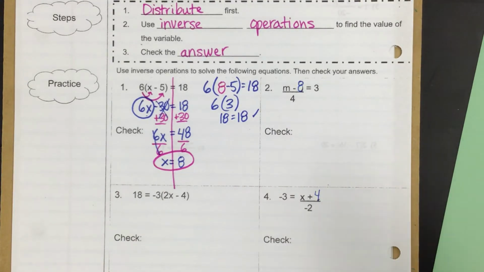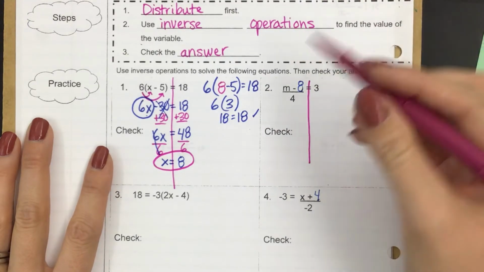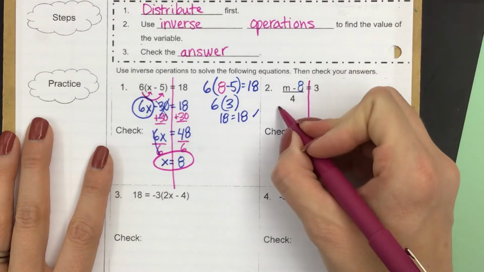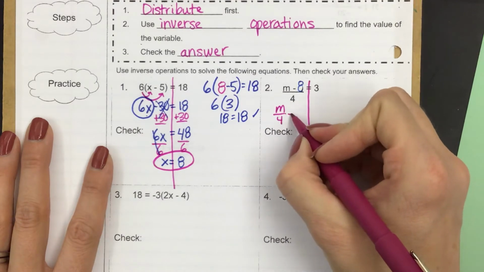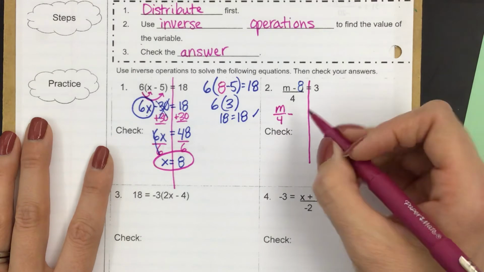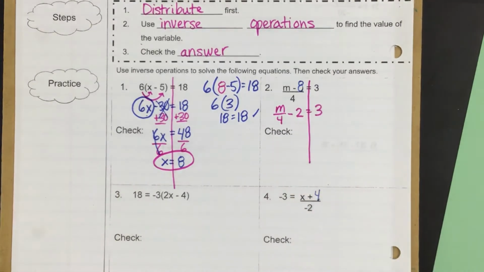All right, so I'm going to start with my balance line. And I'm going to distribute. So it's going to be m divided by 4 minus 8 divided by 4. What's 8 divided by 4? 2. It's 2. Okay? Now we have the 2-step equation that we know how to solve. So really, the only thing that's changed is you start by distributing, and then you solve your 2-step equation.